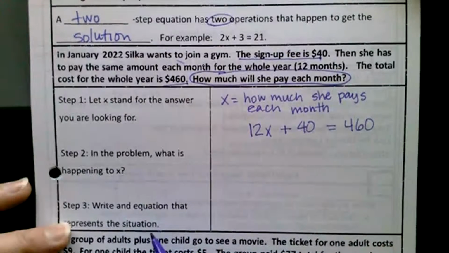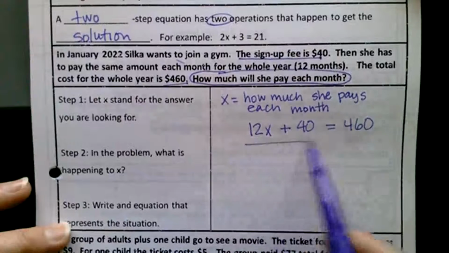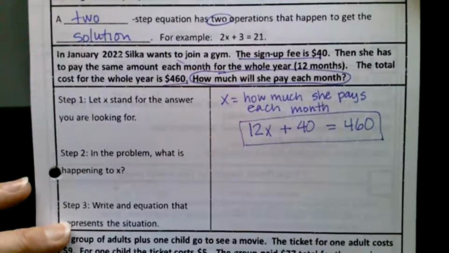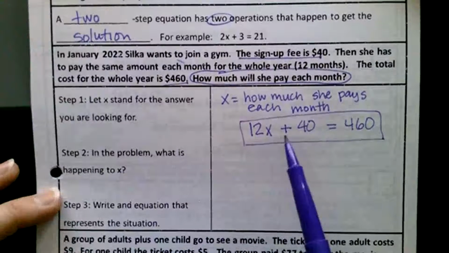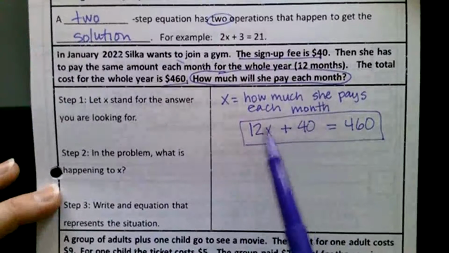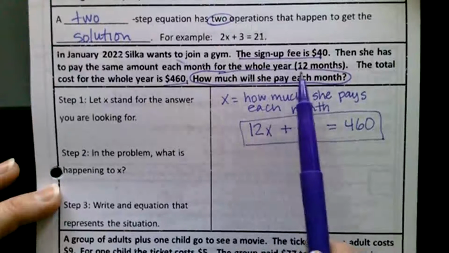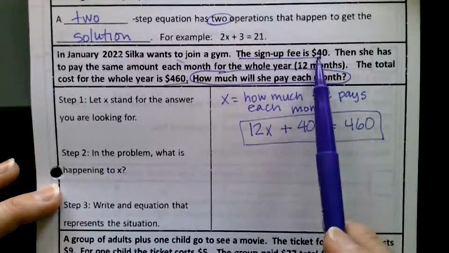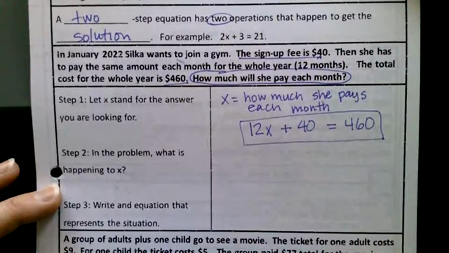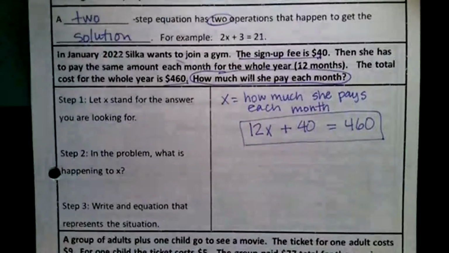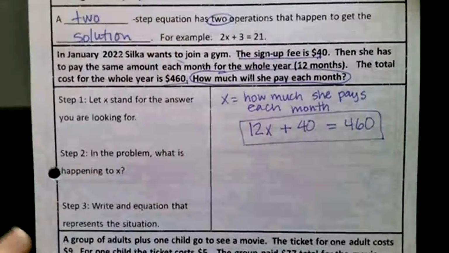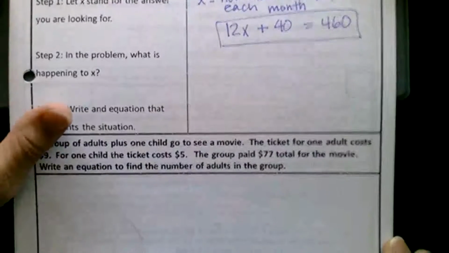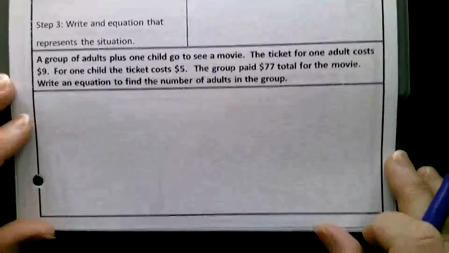So write an equation that represents the situation. This is all we're doing in this module. We're just writing the equation. We're not solving it. So basically, what happened to X in the problem? It was multiplied times 12 because she paid the same amount 12 times, once each month, and 40 is added to it for the sign-up fee to get the total. Okay? So let's try that with another sample, and then you can do your practice problems for 6.3, which is all about writing equations. We will solve them in 6.4.